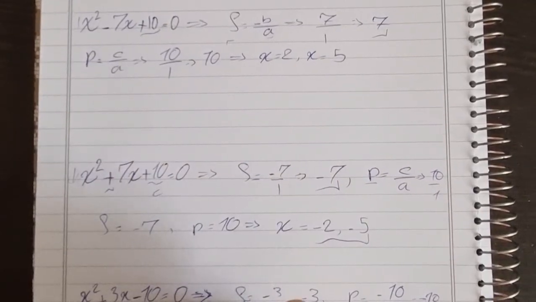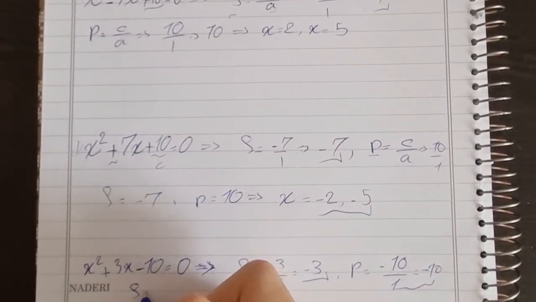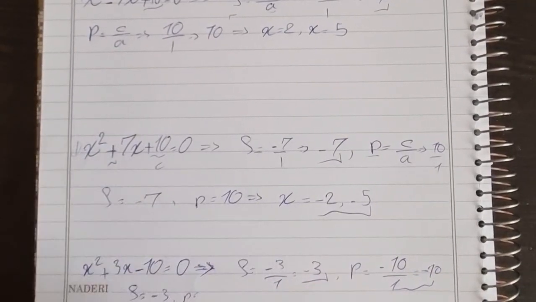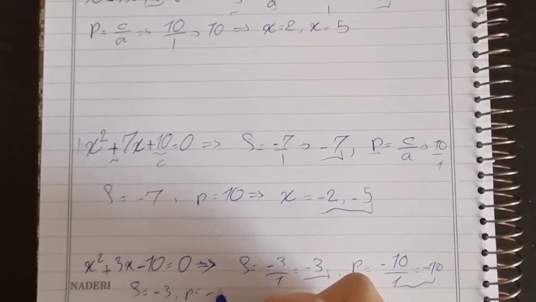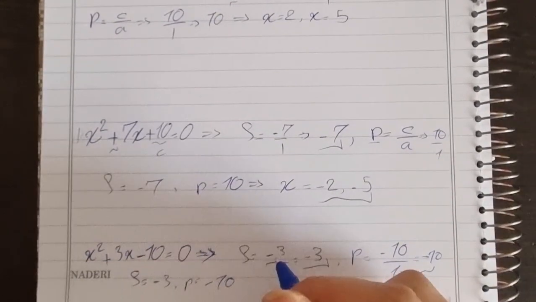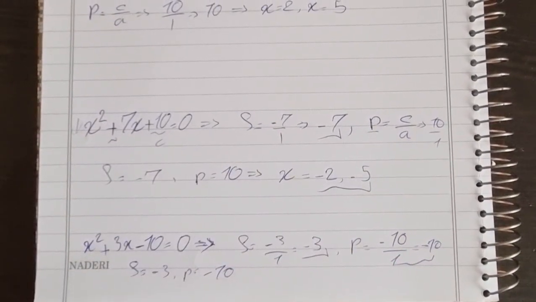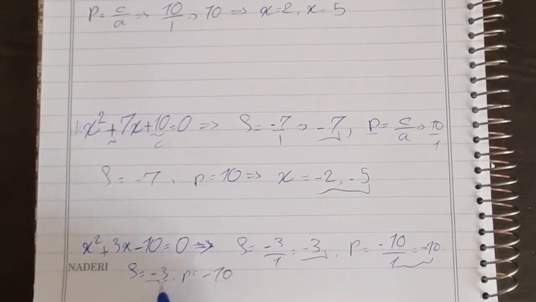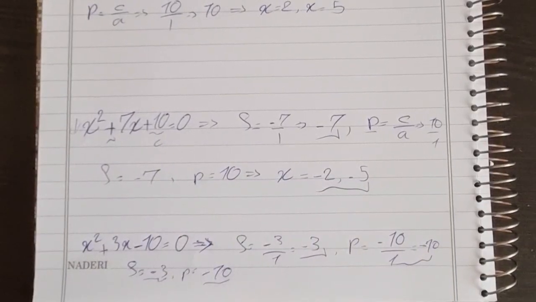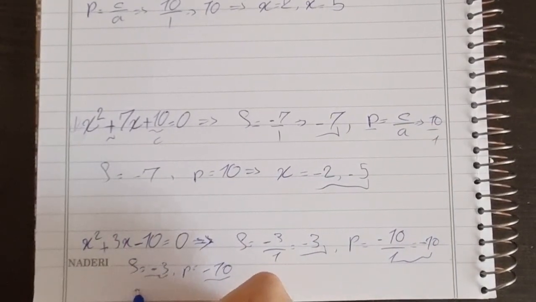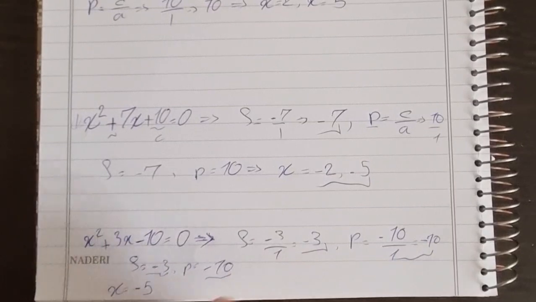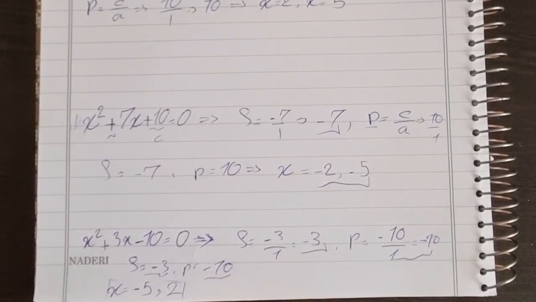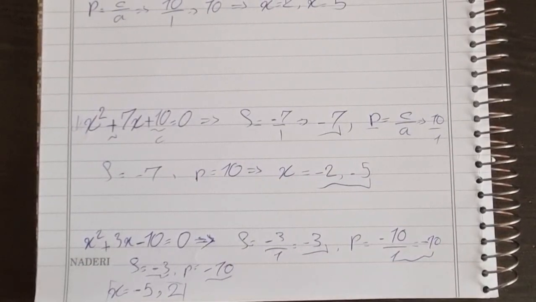So we have an s in here, which is minus 3, and we have a p in here, the product of the zeros of the function, which is minus 10. Just think for a second. What are those zeros? The sum of them would be minus 3, and the multiply of them is minus 10. It's easy. It's minus 5 and 2. It's that easy.